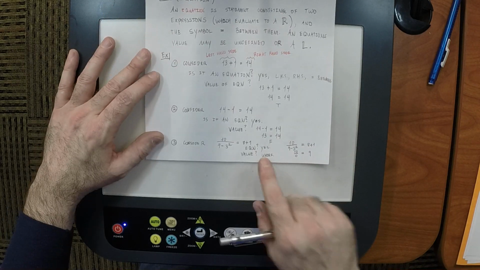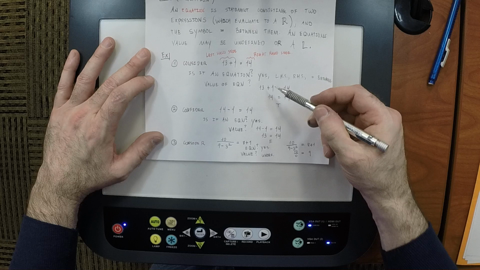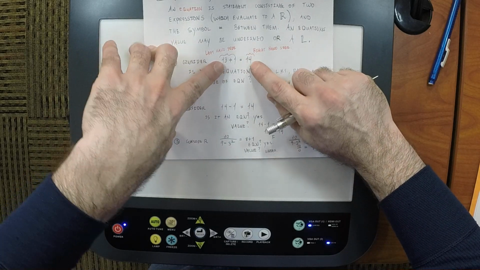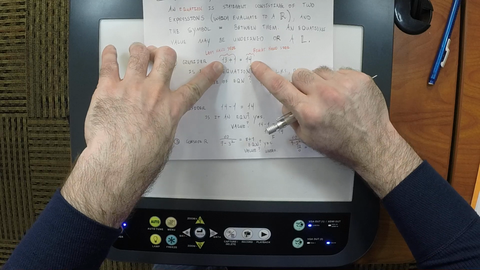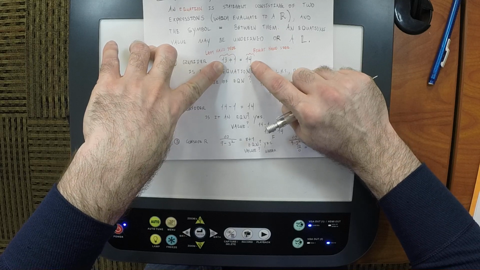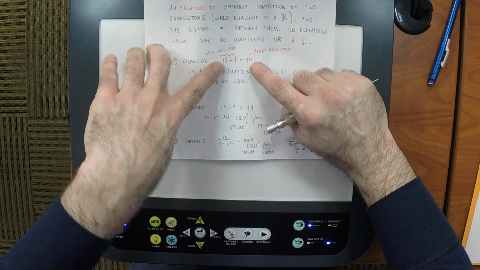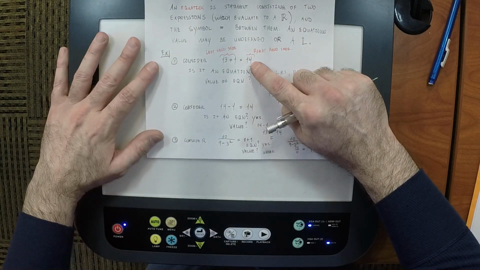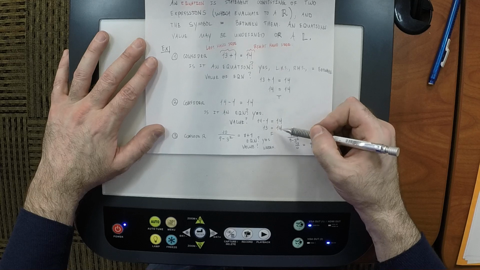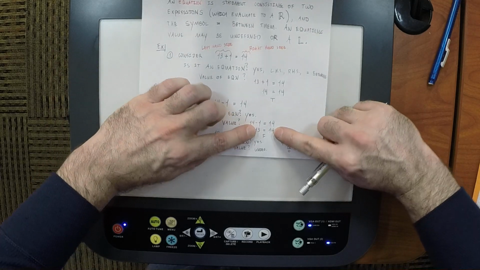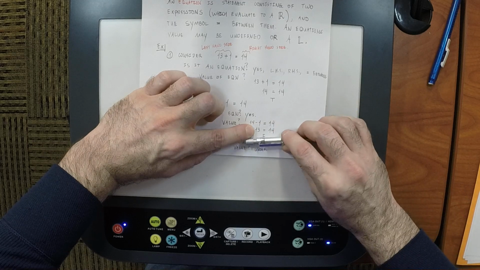Okay, so now the purpose of me writing down these, really, super simple things, is I need to cleanly separate something for you that normally is not cleanly separated by the time you get here. So very often students get here and they'll look at this and I'll ask them, is it an equation? And they'll say no.